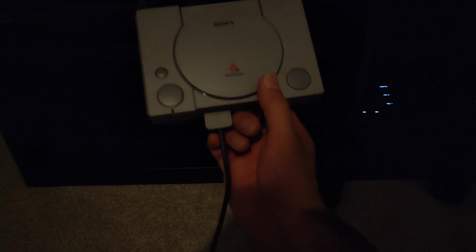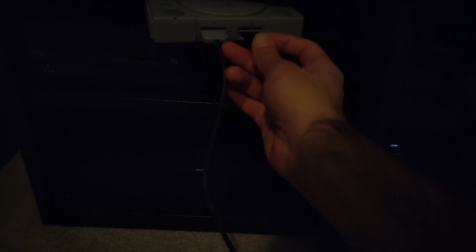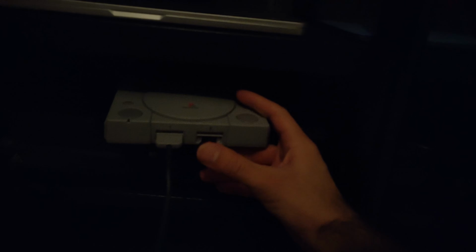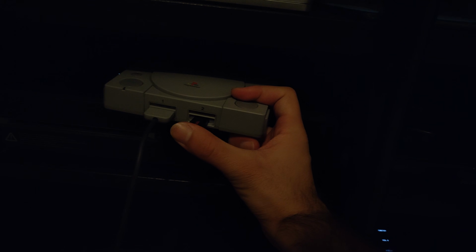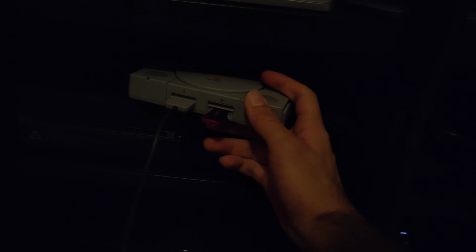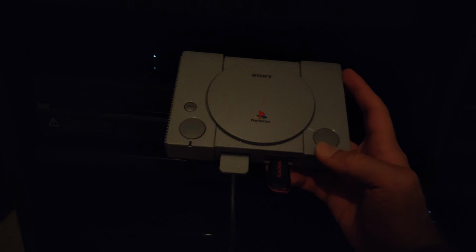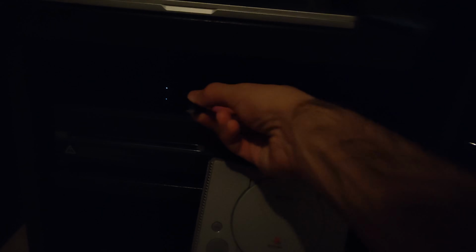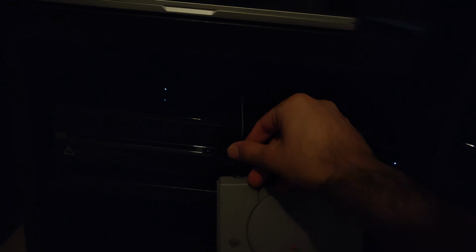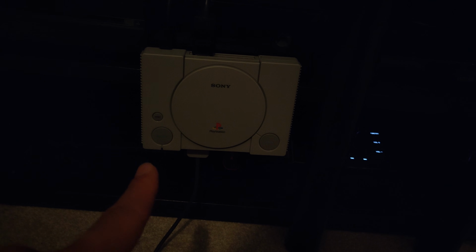Okay, so with the USB 2.0 stick, you want to put it in the controller 2 port because it is literally just a USB port. So it's a little awkward with one hand. Hopefully I don't break the stick. That's the PSTV light that's just turned on. And now you want to plug the power back in. Okay, so now that the power is plugged back in, wait for the orange light to turn back on.